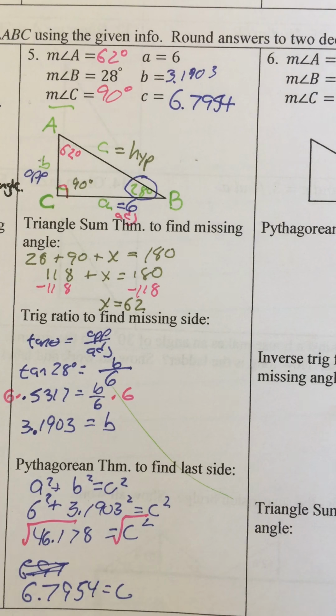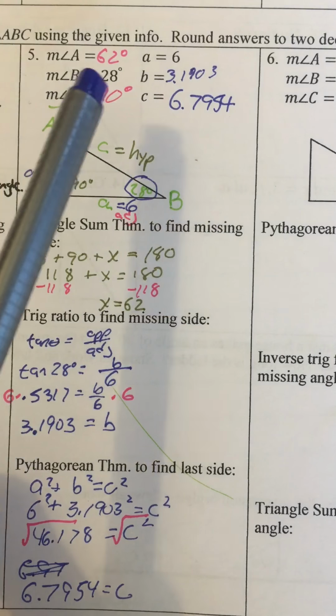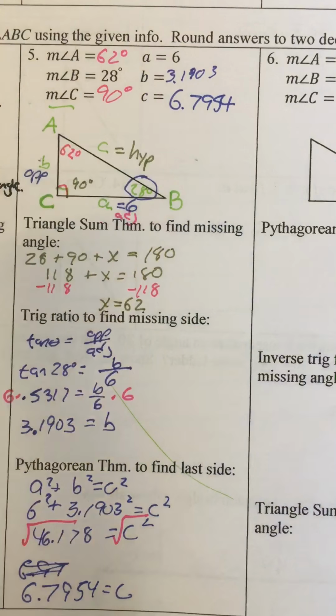I've got all the angles and all the sides. So that's what you can do with a triangle with trigonometry. If you start out with just one angle and one side, I can get all the angles and all the sides. It's actually pretty impressive. All right, so that's the conclusion of how you do homework 21. Enjoy finishing the rest of it.